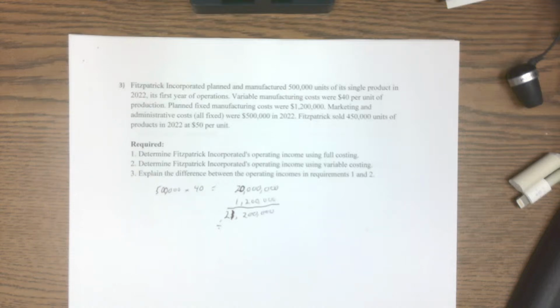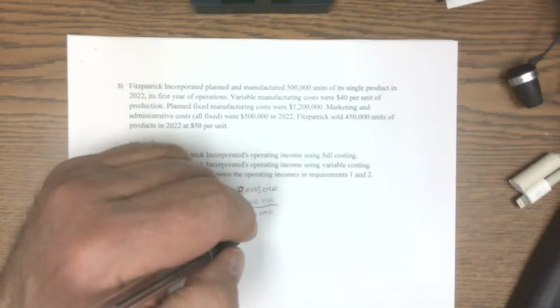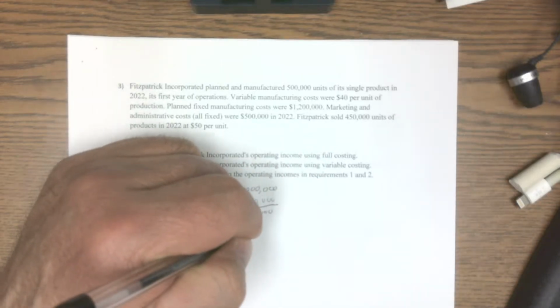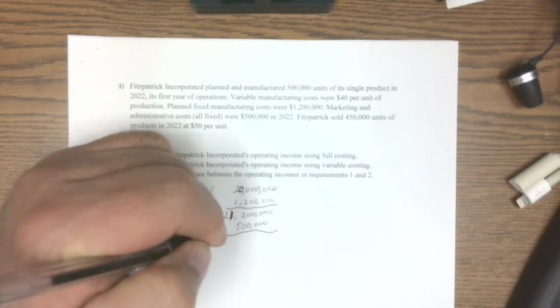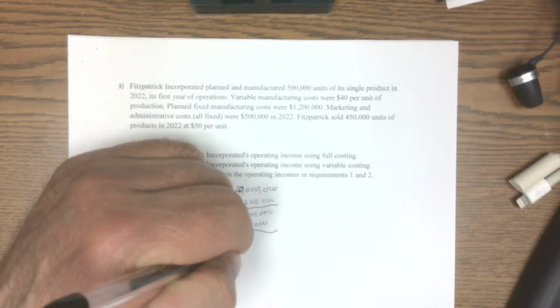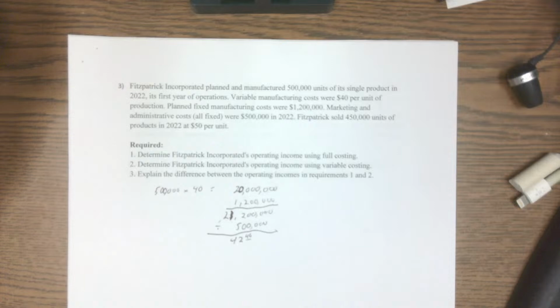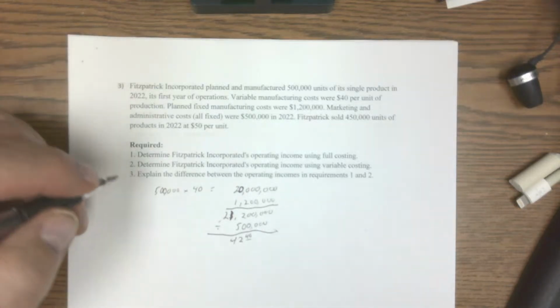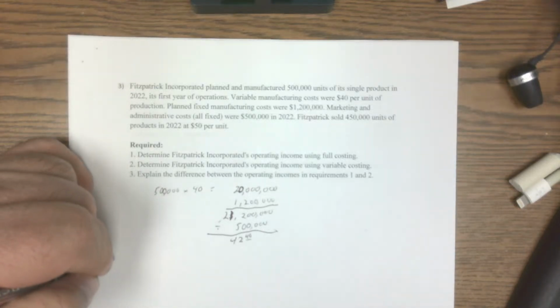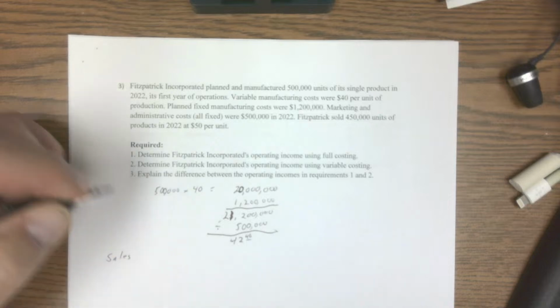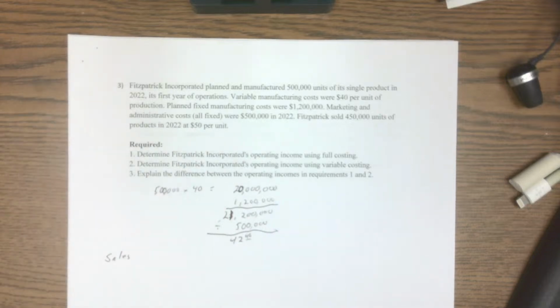So 21,200,000, divide that by 500,000 units. Gives us $42.40 product cost per unit under full costing. So we're going to have sales of 450,000 units.